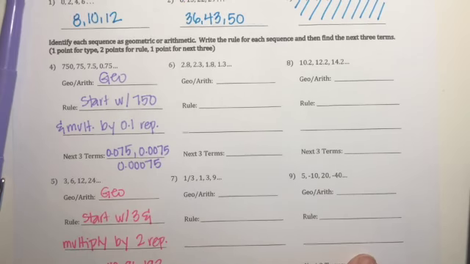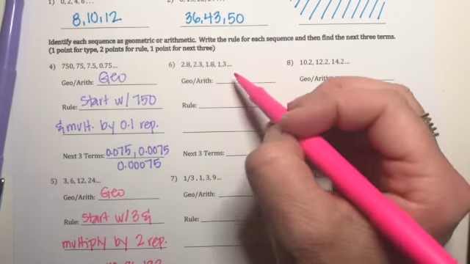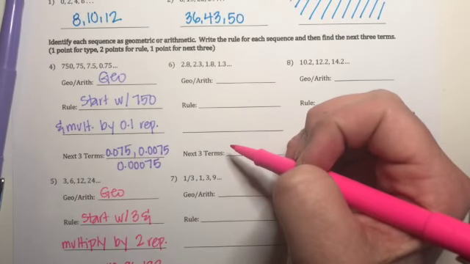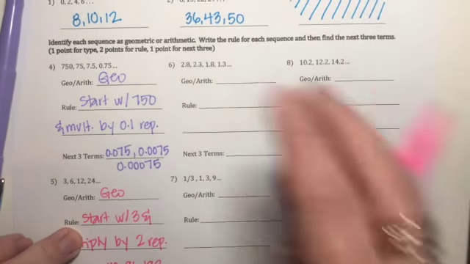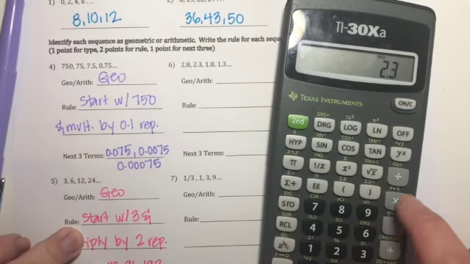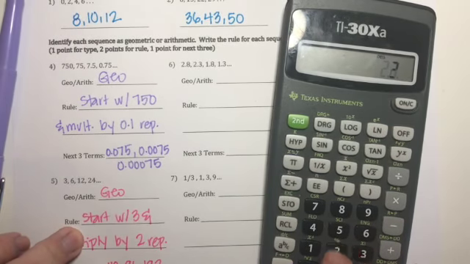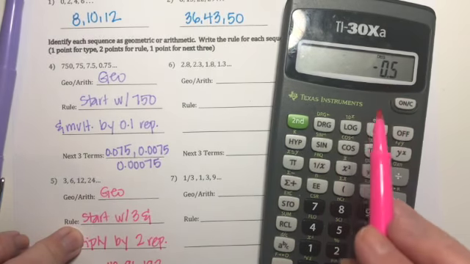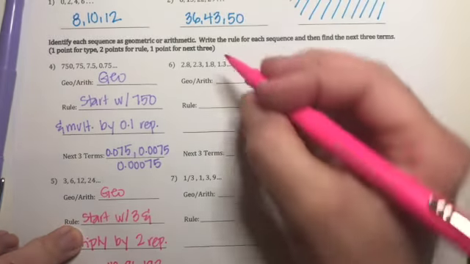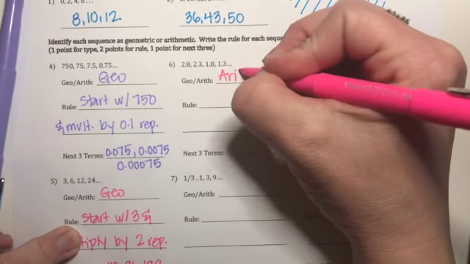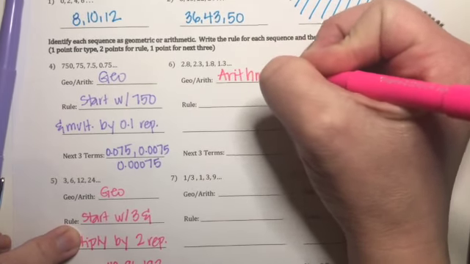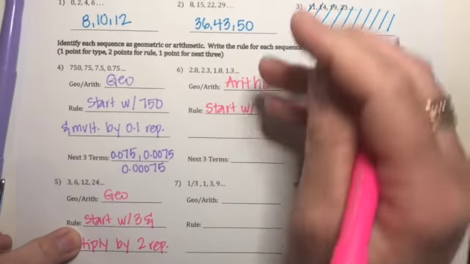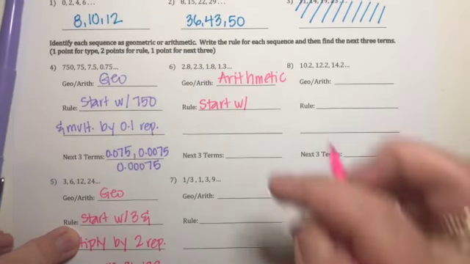Okay, let's come up here and look at number 6. What's happening every time? First of all, is it going up or down? It's going down by, if you're not sure, do 2.3 minus 2.8. The difference is negative 0.5, so that's what we're adding every time. So this would be arithmetic because we are adding, and we're going to say start with, oh gosh, sorry, I have like a new setup and it's bumpy.